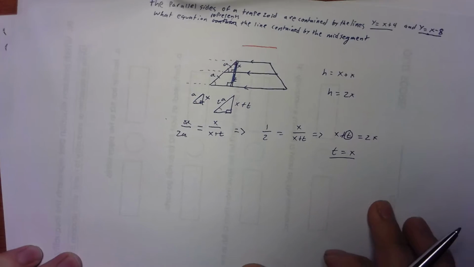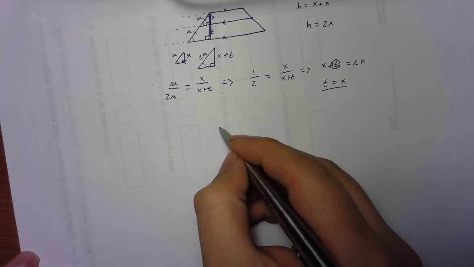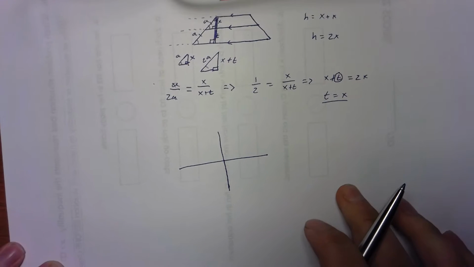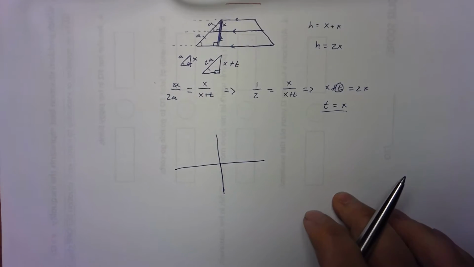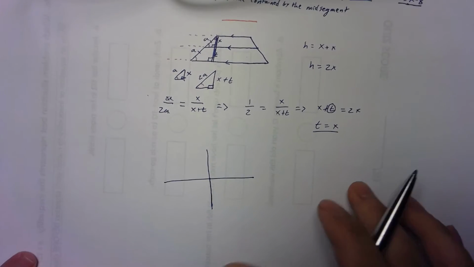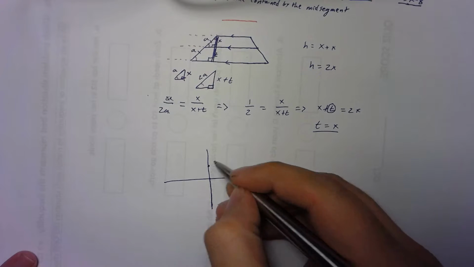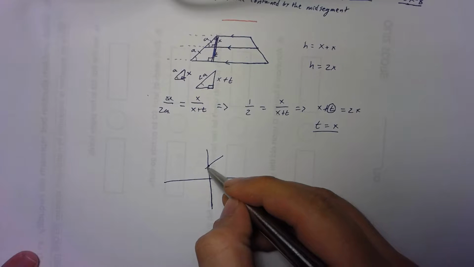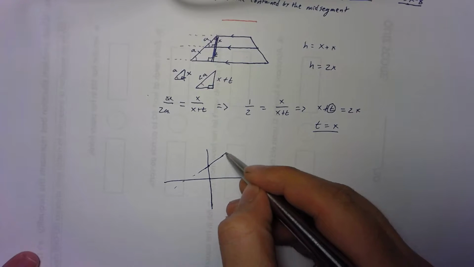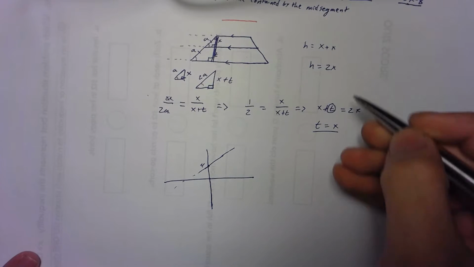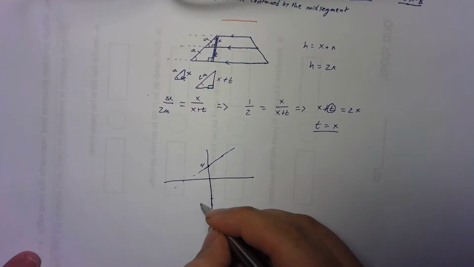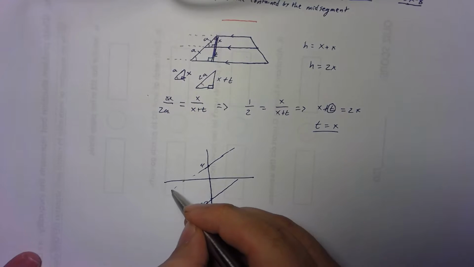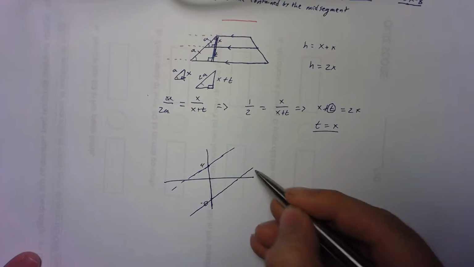Because we can use a Cartesian coordinate system now to try and figure out where that line is going to be. So we can start by graphing our original lines. So here you have x plus 4. So I'm going to go ahead and draw it like this. Something like that. Here's 4. And then of course we have x minus 8. So this is negative 8. Okay.